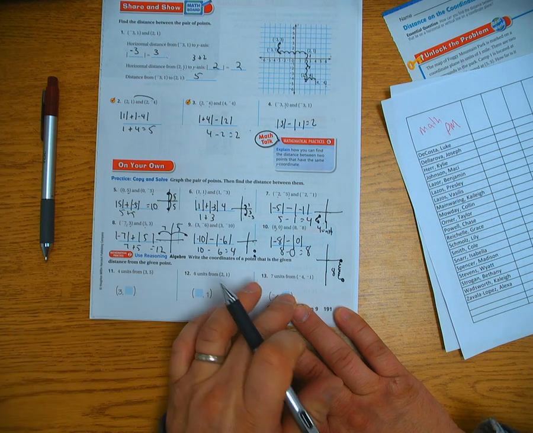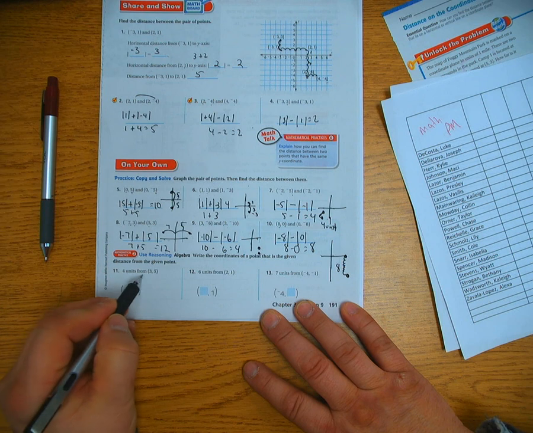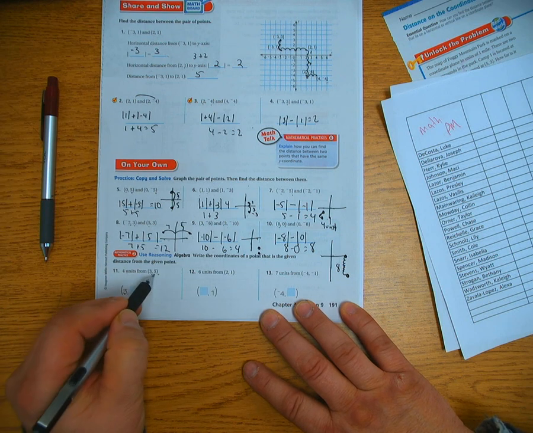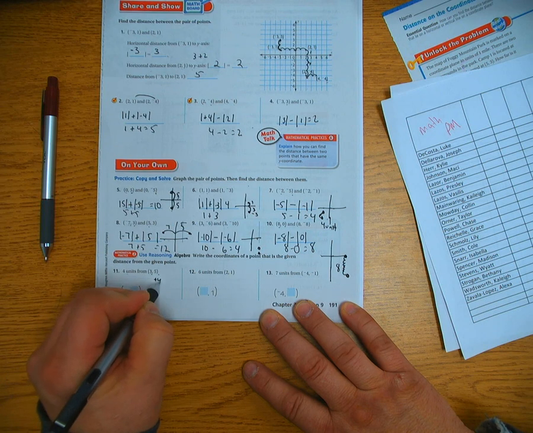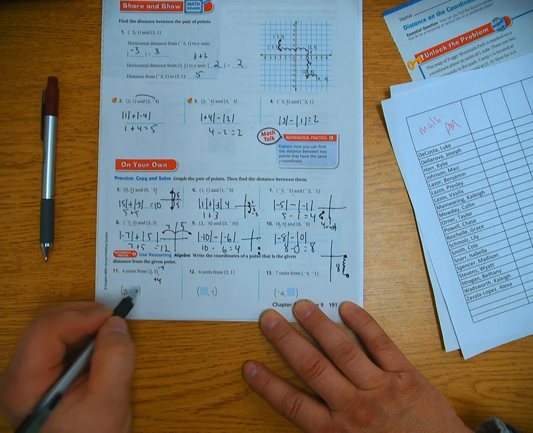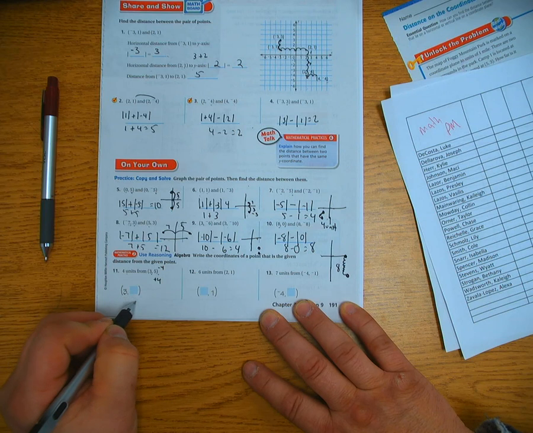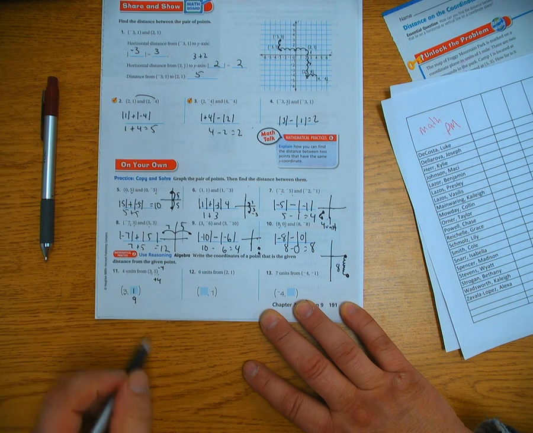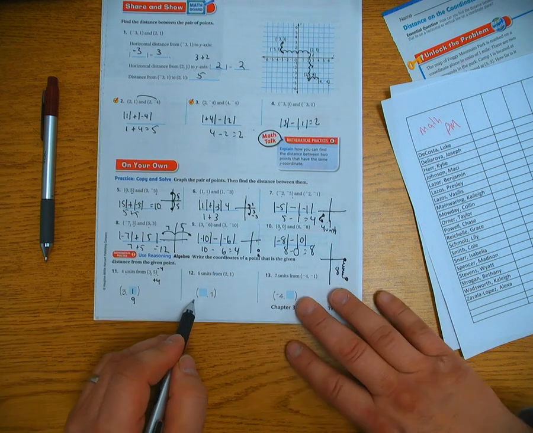All right, let's hold off on these for now. Well, let me just see. 4 units from 3, 5. So this is going to stay the same. This could either go plus 4 or minus 4. So you could have in there either 5 minus 4 is a 1, 5 plus 4 is a 9. Both of those would make that 4 units away.